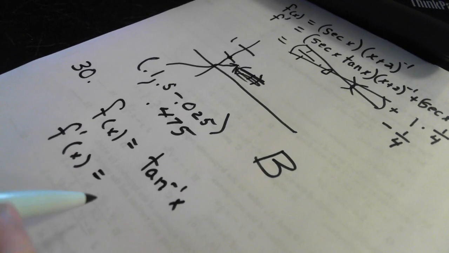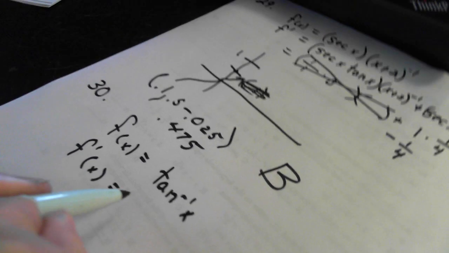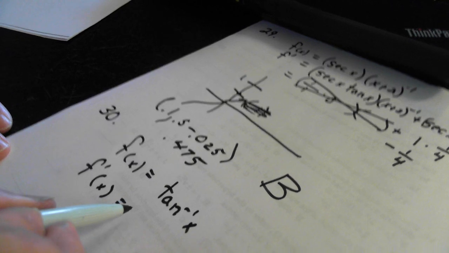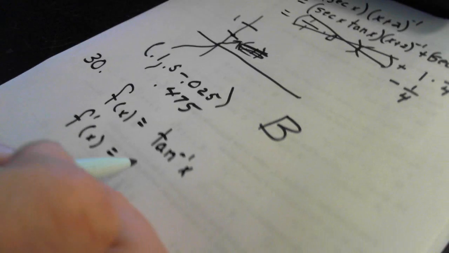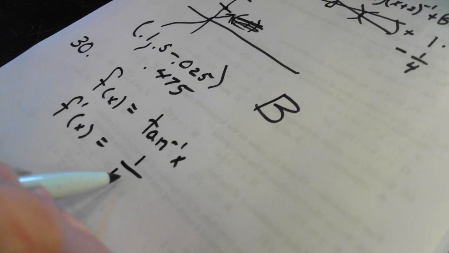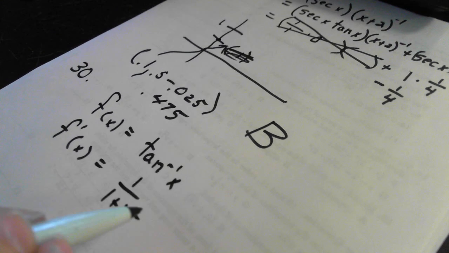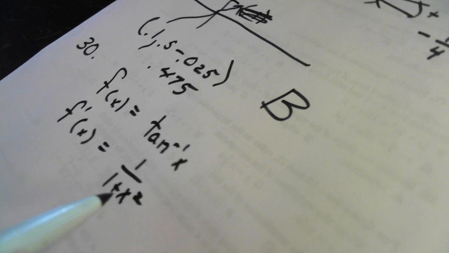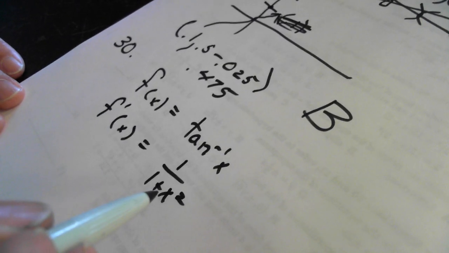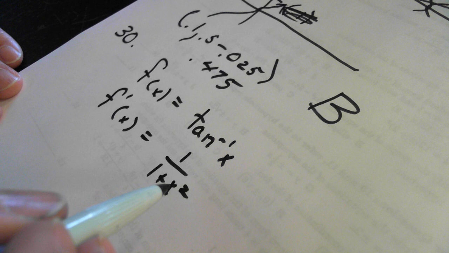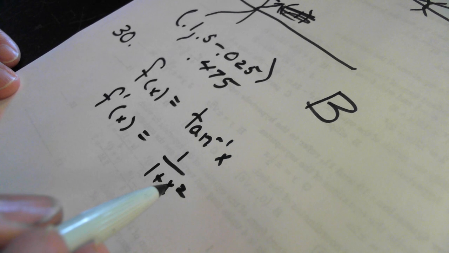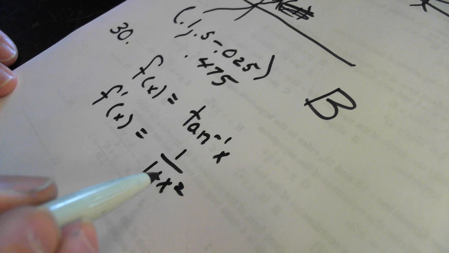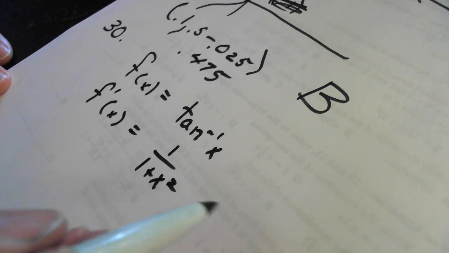Is it 1 over 1 plus x squared? Yeah, I think that's what it is. And they want the average rate of change from -1 to 0.